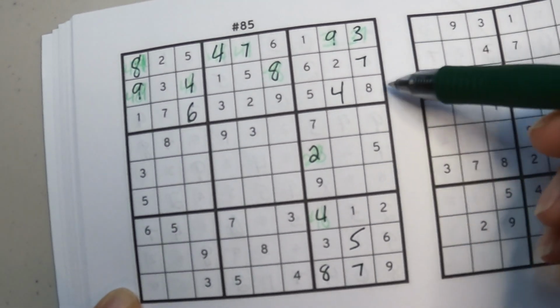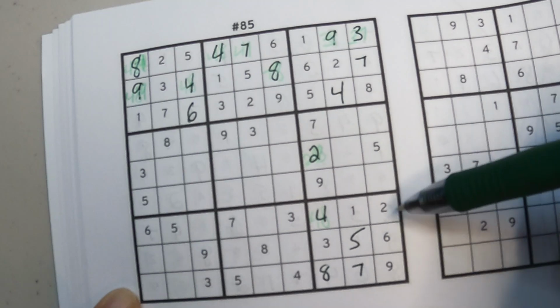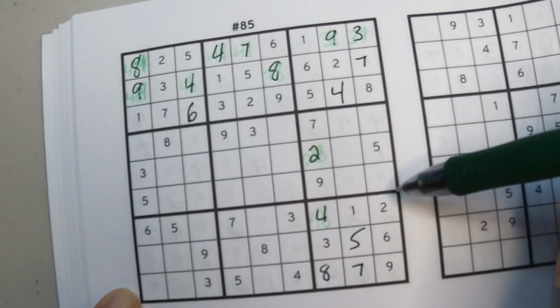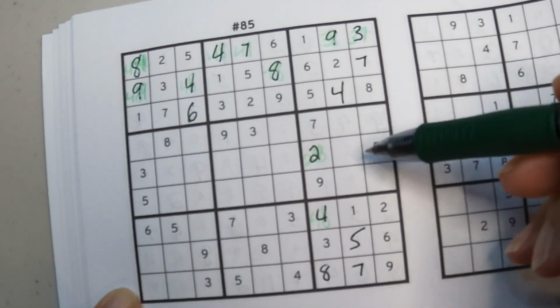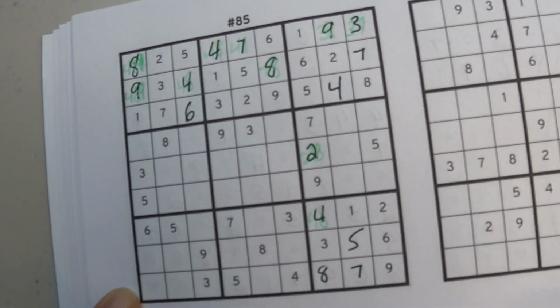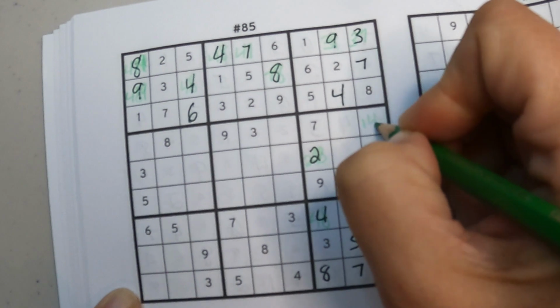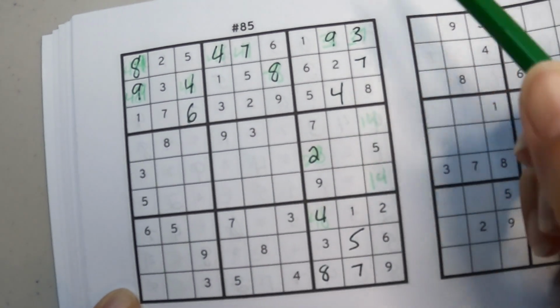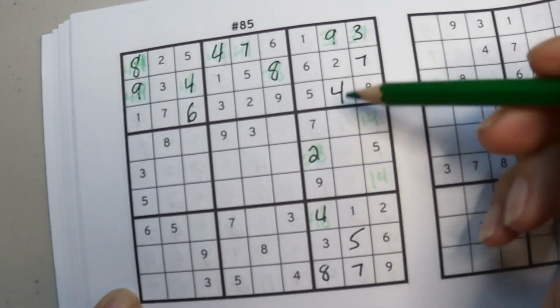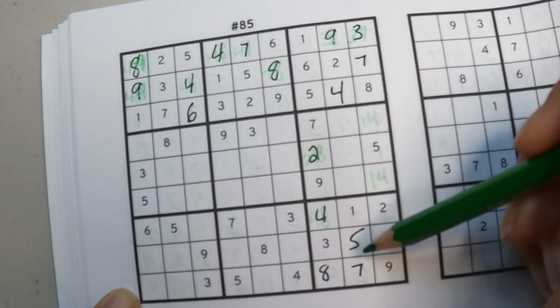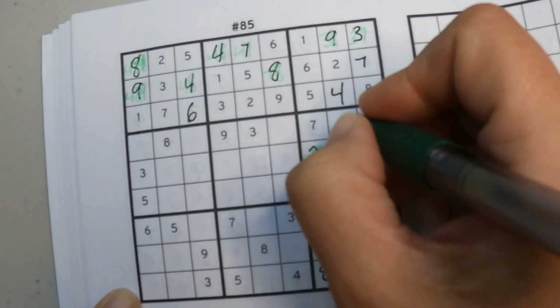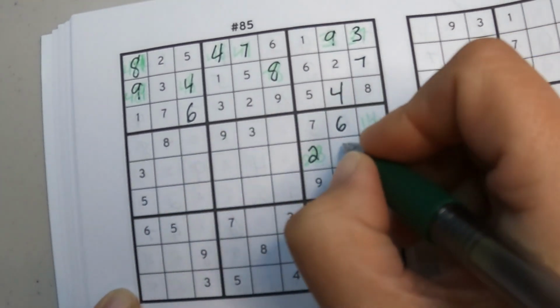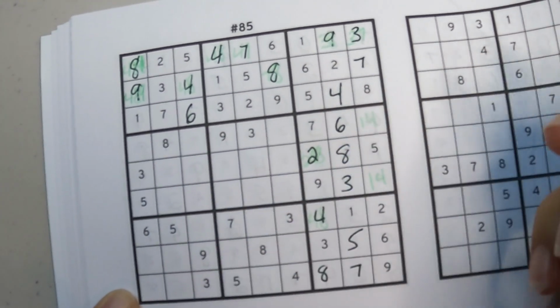So if we look at this column now, we're missing 1 and 4. And we don't have any help. So 1, 4, 1, 4. For this column, we've got 1, 2. We're missing 3, 6, and 8. We've got a 3 and an 8 here. So this is our 6. We've got a 3 there. So 8, 3.